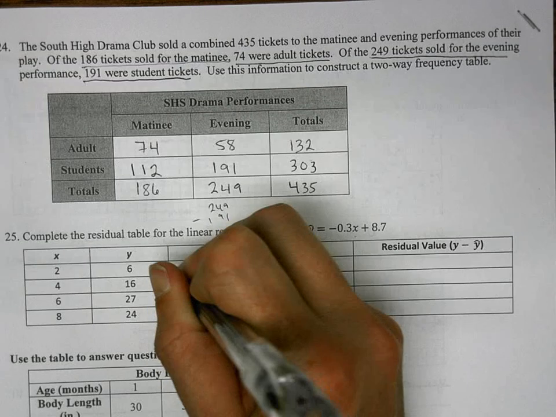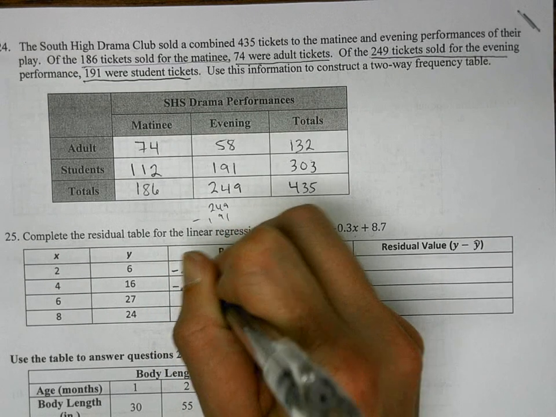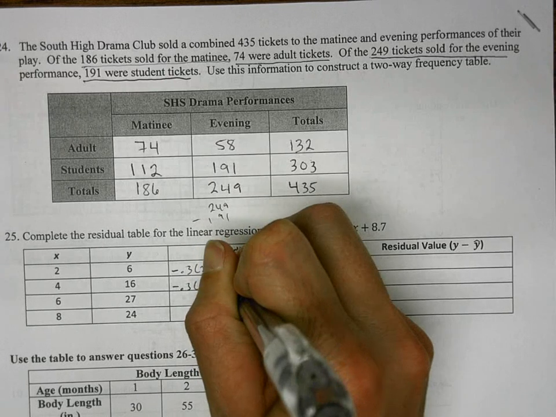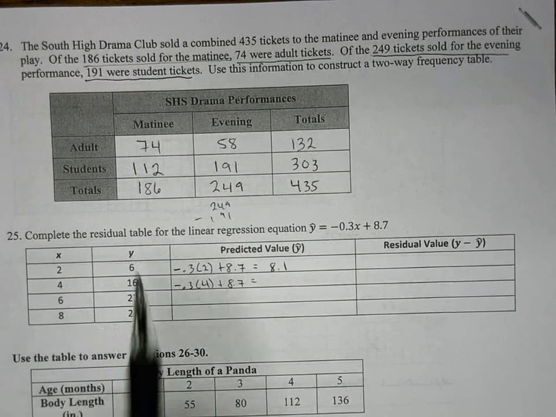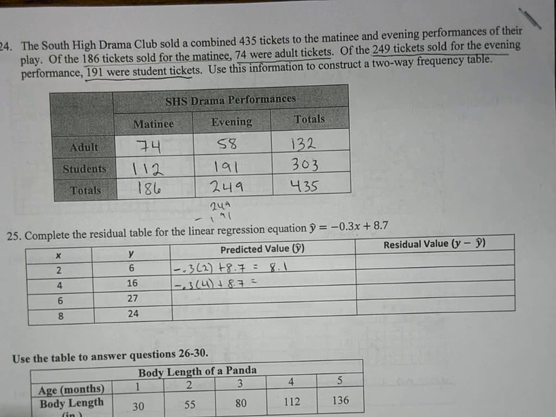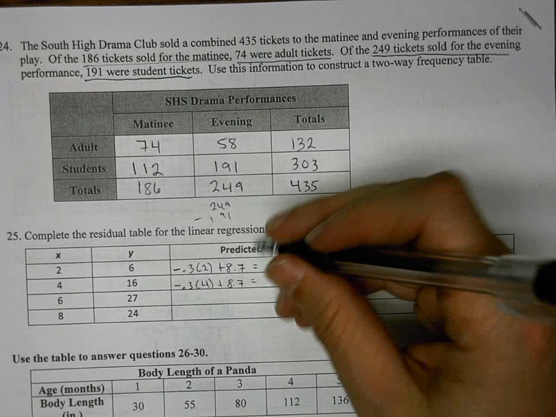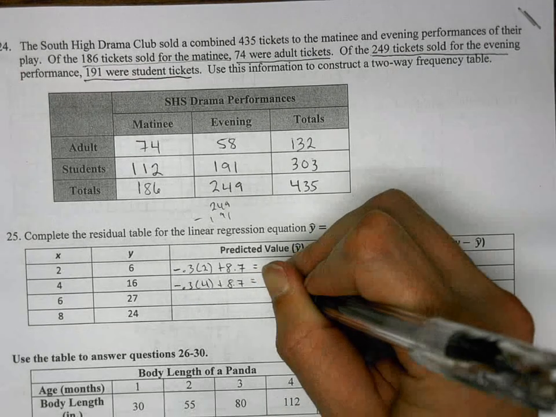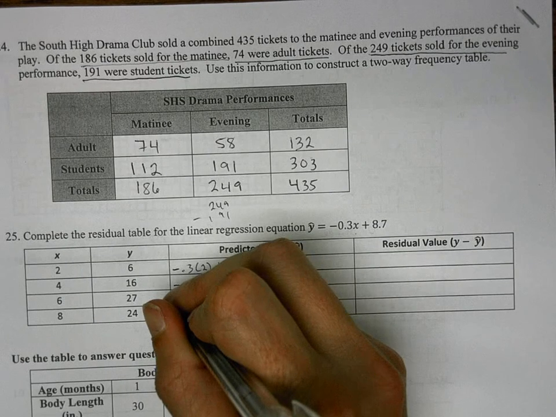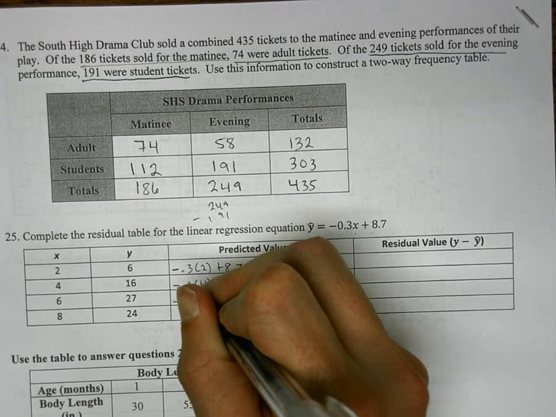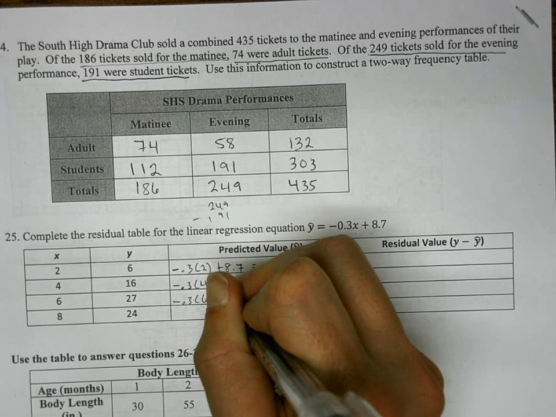Negative 0.3 times 4 now, because I need to plug in an x value of 4. Plug it into a calculator and you get 7.5. Negative 0.3 times 6 plus 8.7.